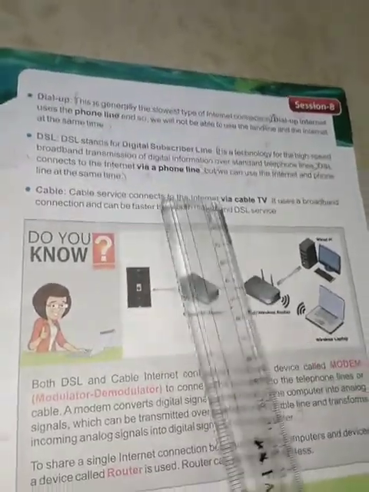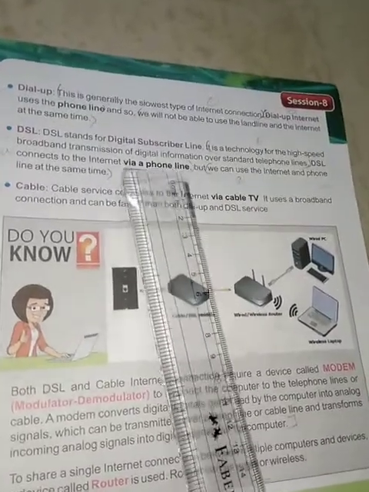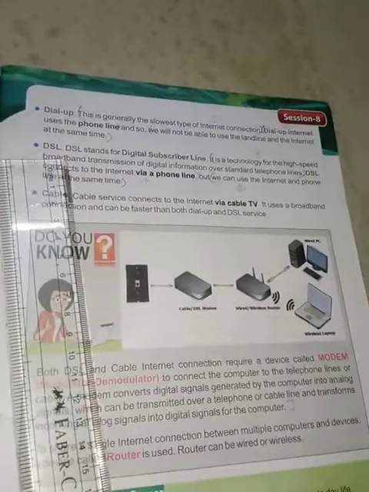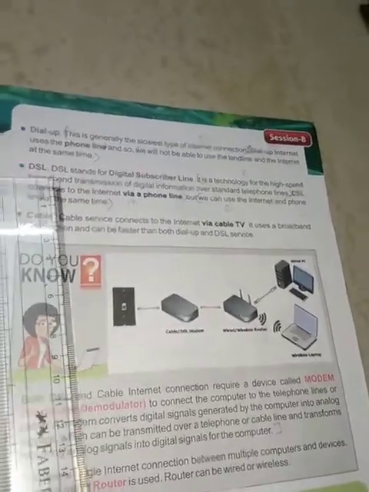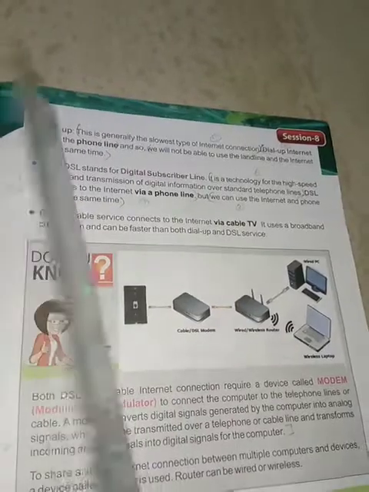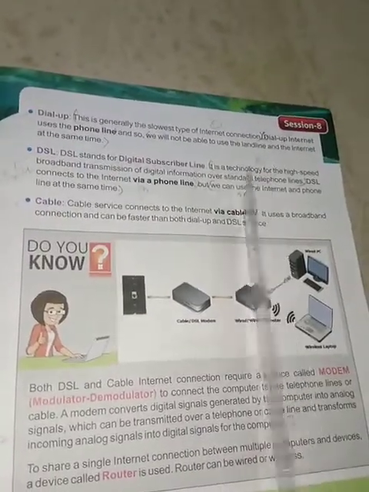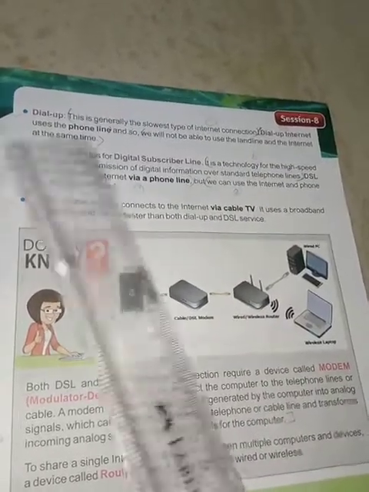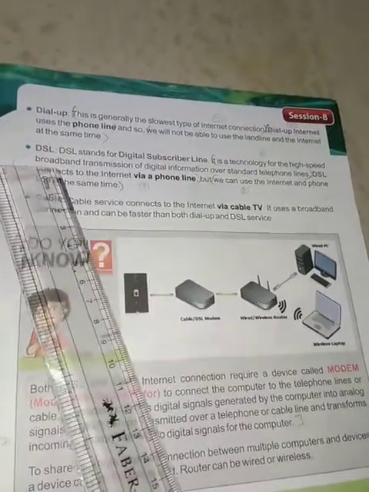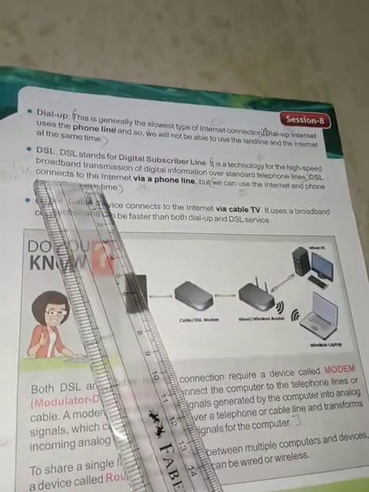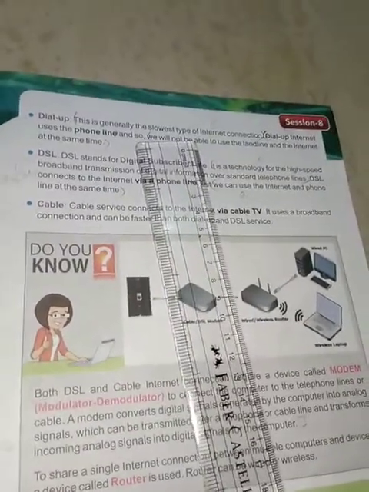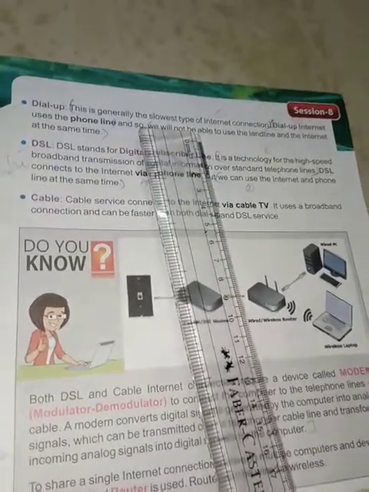That's the same. It connects through the phone line, but we can use internet and phone line at the same time. So at present we are using this DSL for your Wi-Fi modem, so that we can use both the landline telephone as well as the internet. The difference between dial-up and DSL is that in DSL we can use both telephone and internet simultaneously, but in dial-up we cannot. Either we can use telephone or internet at one time.